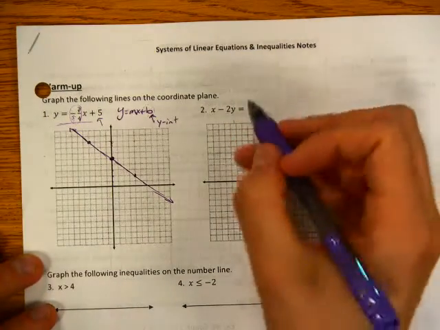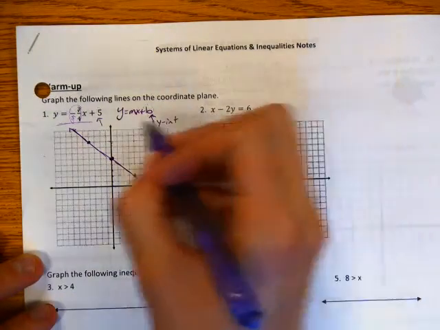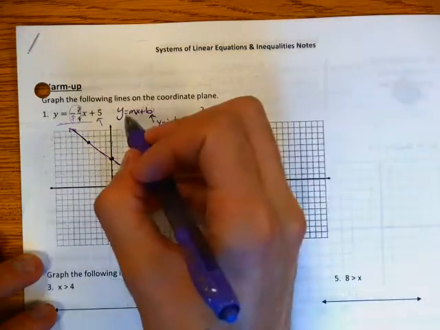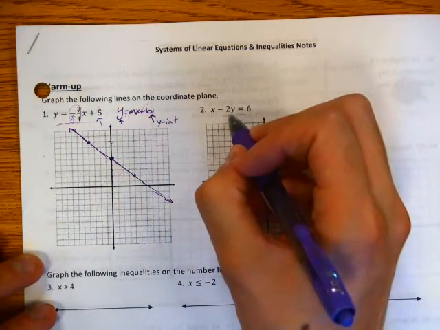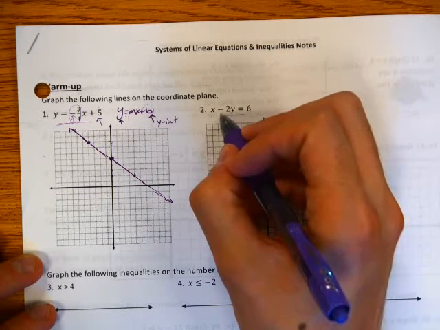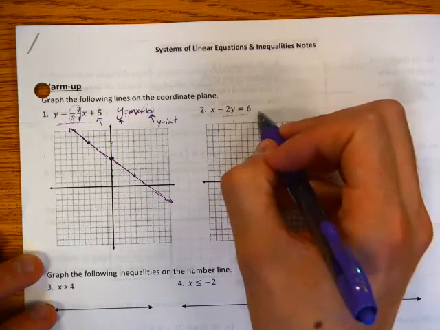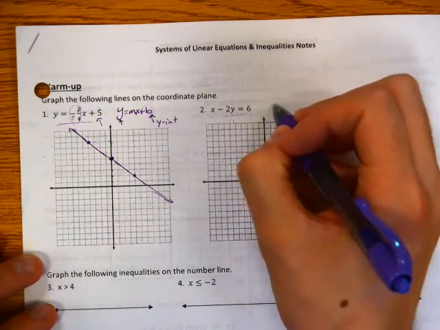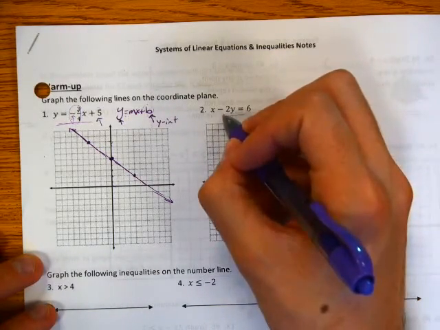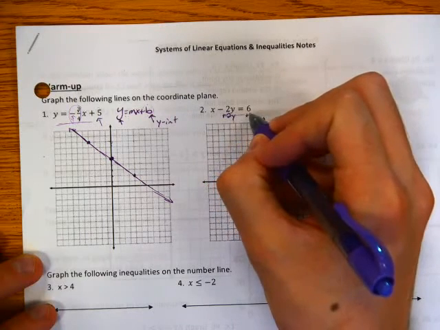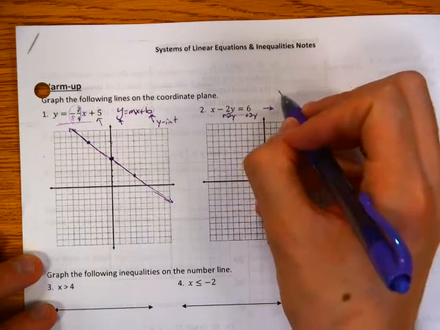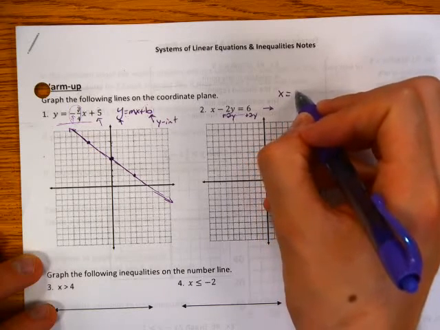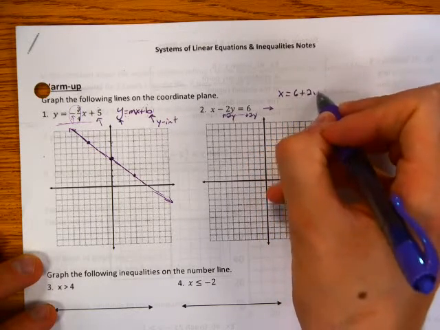Let's try this next one. This next one is not in slope-intercept form, so we have to get it into slope-intercept form, where y is isolated. First things first, I don't like negative numbers, so I'm going to add 2y to this side of the equation. If we add 2y to both sides, we end up with x equals 6 plus 2y.